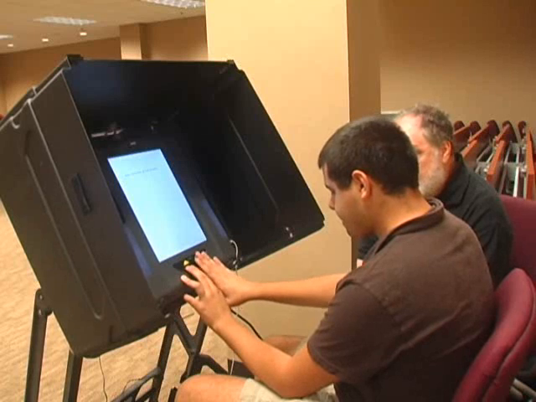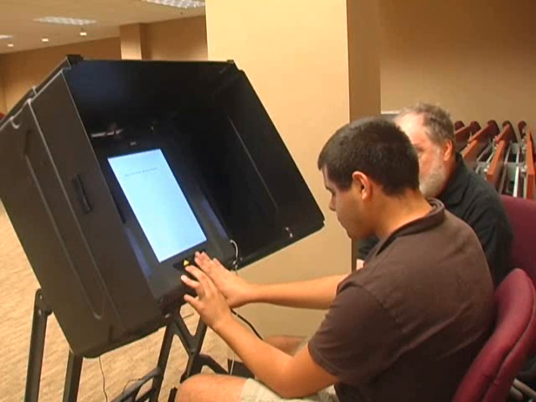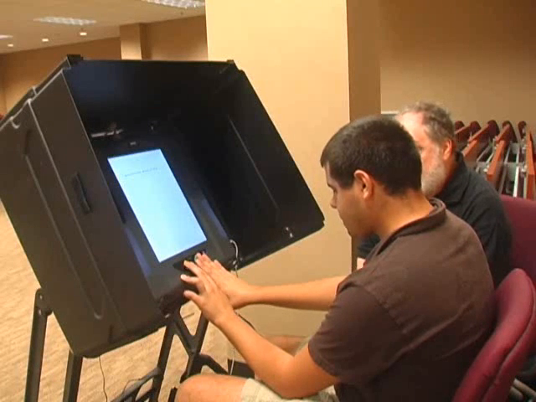You have reached the end of the ballot. Summary ballot mode. You are required to review your selections.